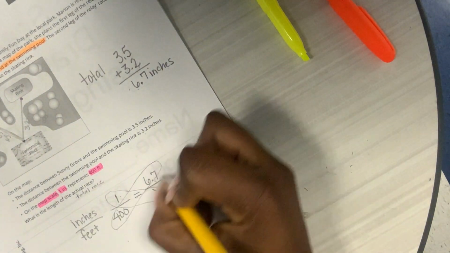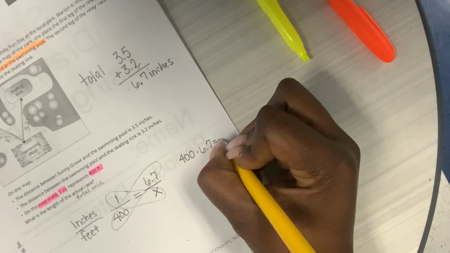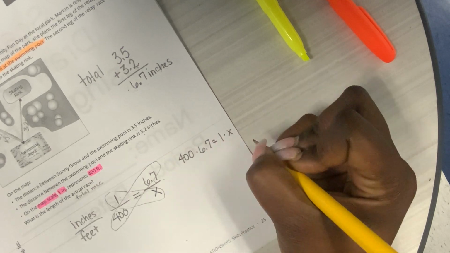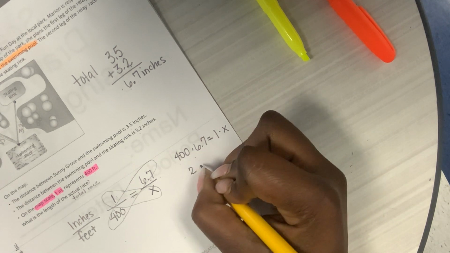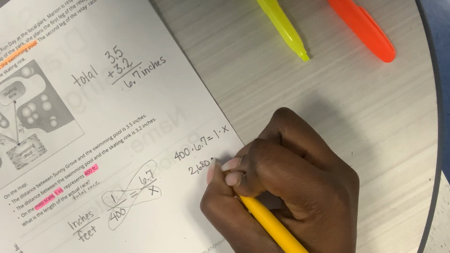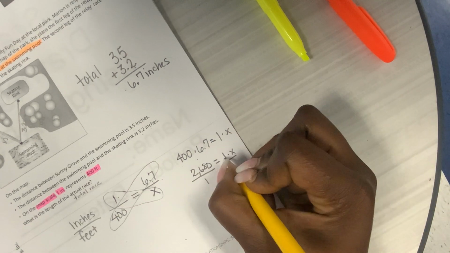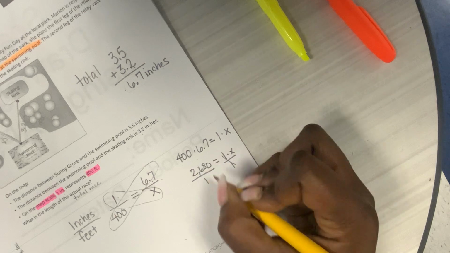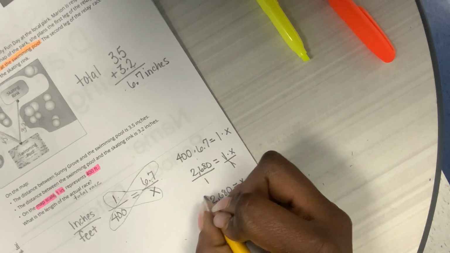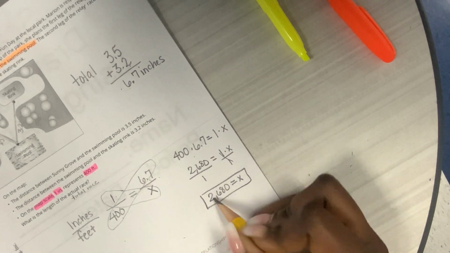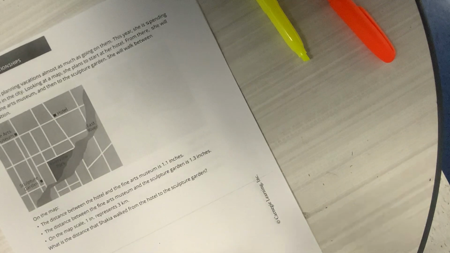So I'm going to multiply 400 times 6.7, and that equals 1 times x. You're going to multiply 400 and 6.7, and you're going to get 2,680. That equals 1 times x, we just divide by 1 to get rid of the 1. 1 divided by 1 is 1. 2,680 divided by 1 is 2,680. So x equals, or the distance of the entire race equals, 2,680 feet. Awesome.